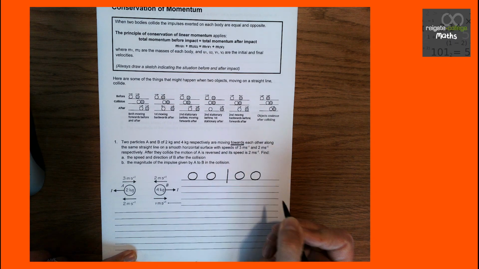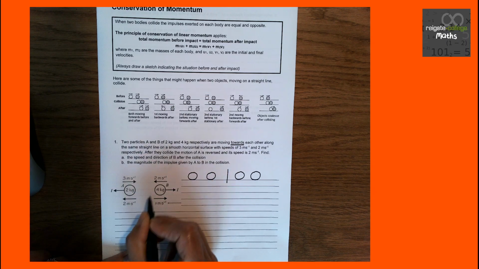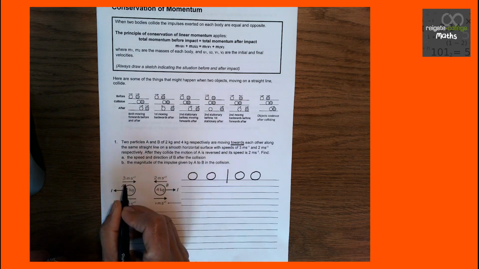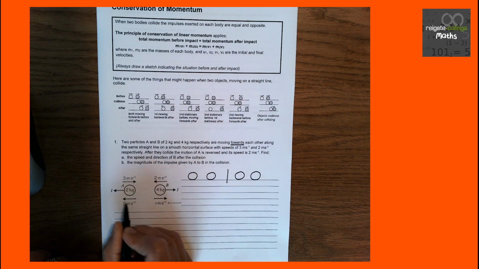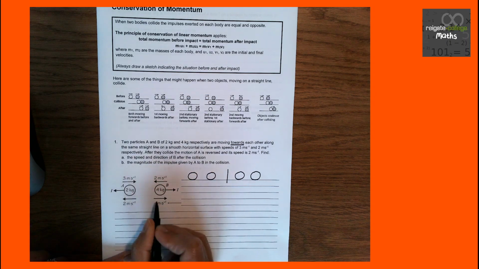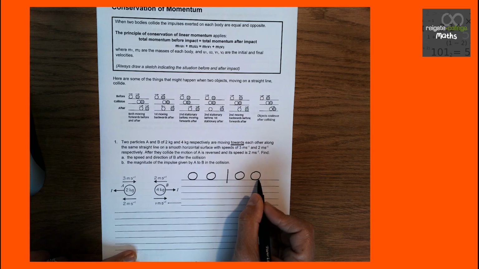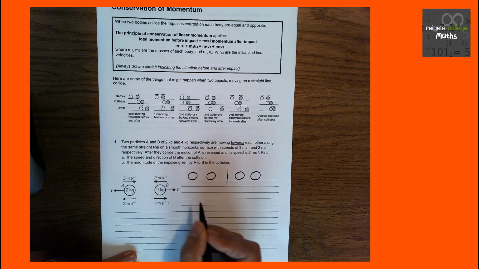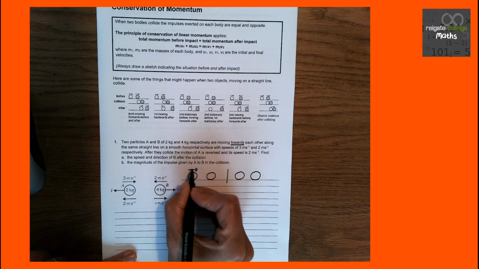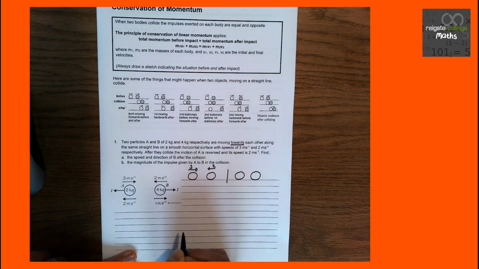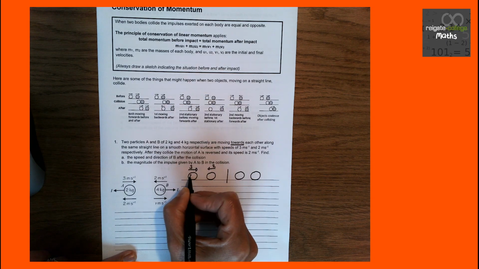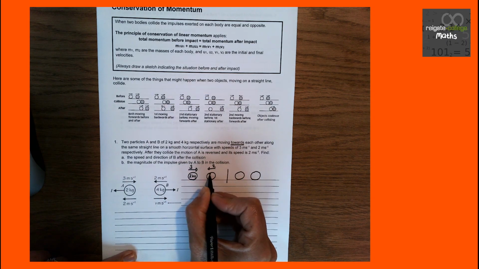Some people draw the diagrams like this, where you have the before above the particles and the after below the particles. I prefer to do two separate diagrams like this. So we've got this situation here. This is 2 kilograms, this is 4 kilograms.